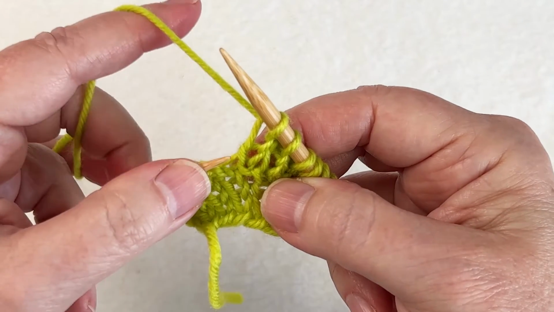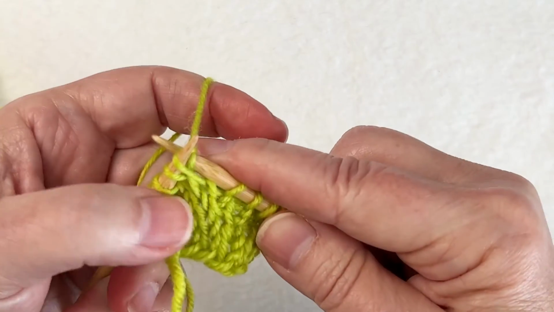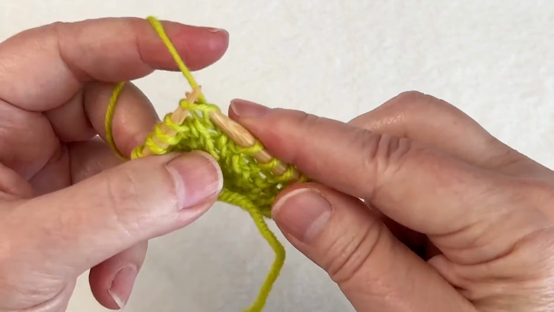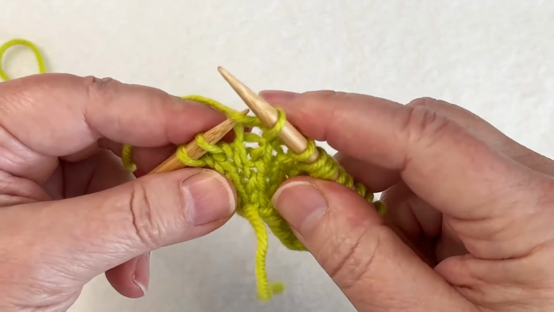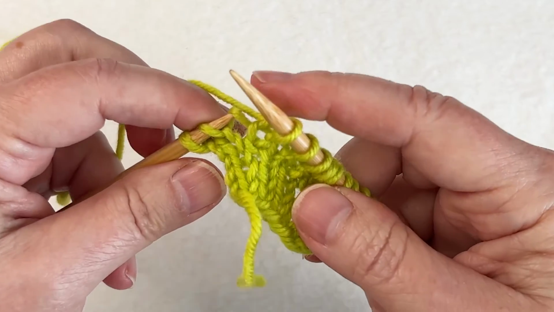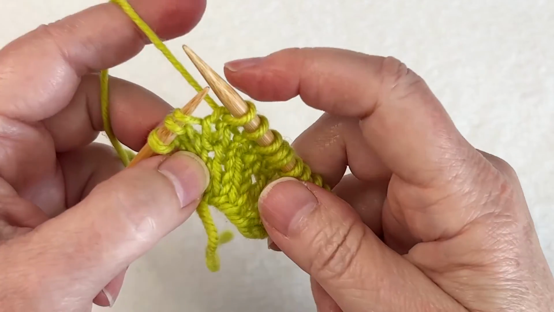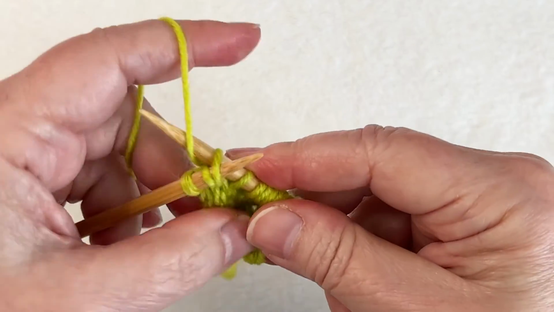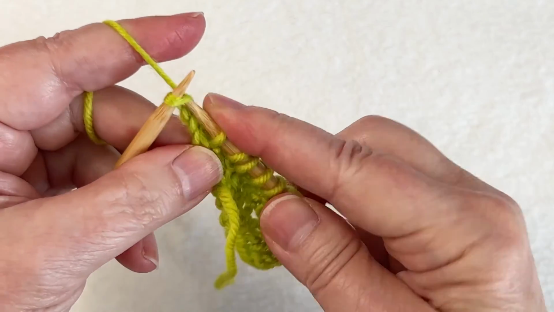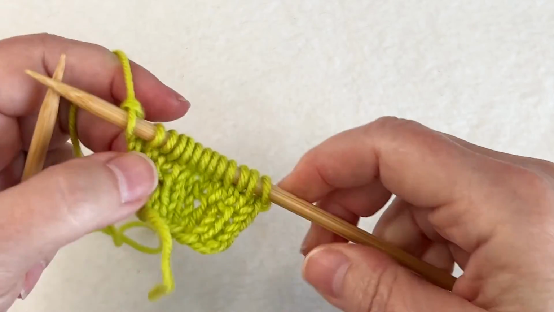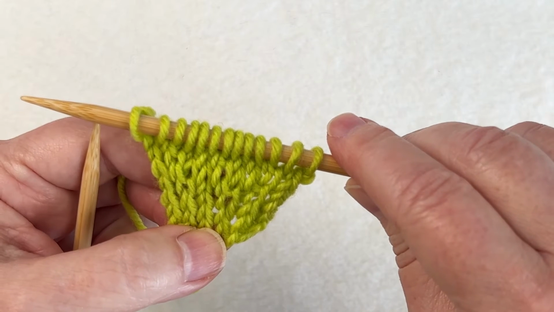Let's put another one here. Go in from front to back and lift up that strand, then knit into the back. I'm getting a lot of stitches here because I'm doing a lot of increases. I'll do one more. Go in front to back, lift up the strand. Make sure that your working yarn doesn't end up in front. I'm knitting, so that yarn has to be in back. Then knit into the back of the strand. And there I have my make one left increases.